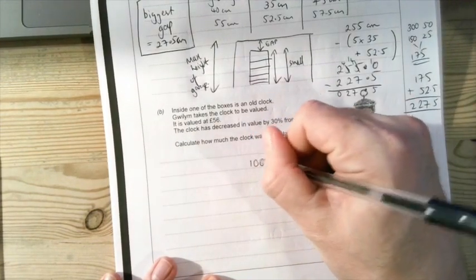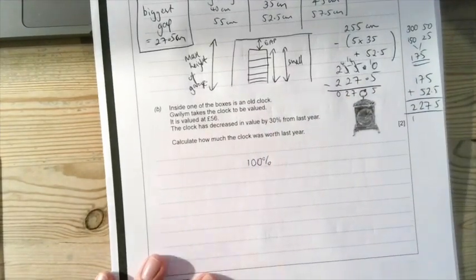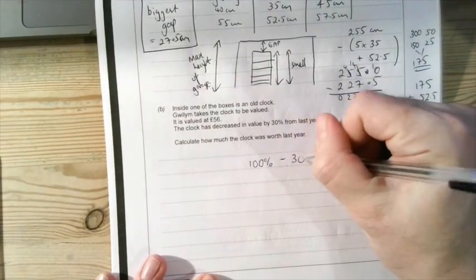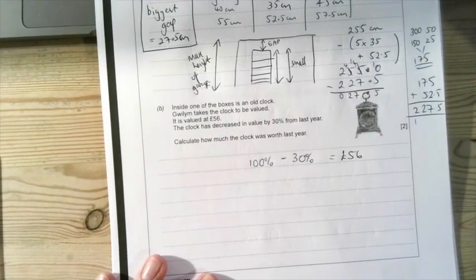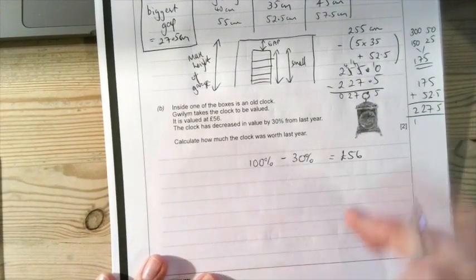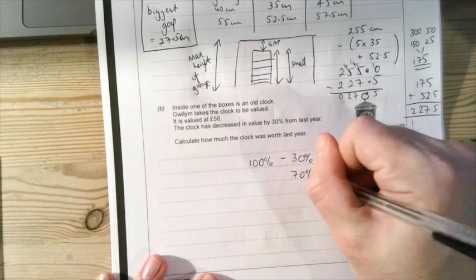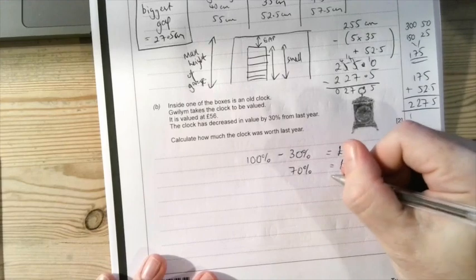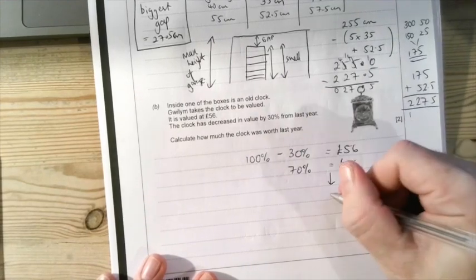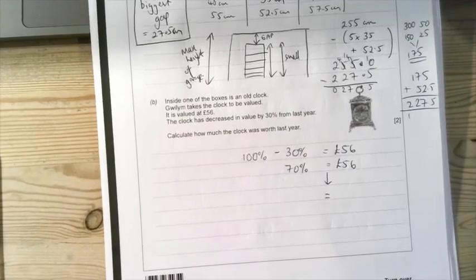Well, last year it had its original amount, which we treat as 100%. It is then decreased by 30% and is now worth £56. 100% take away 30 leaves me at 70%. 70% of its value from last year is now worth £56. What I'm going to do is change that 70 into 100, but I can only do that through multiplying and dividing.